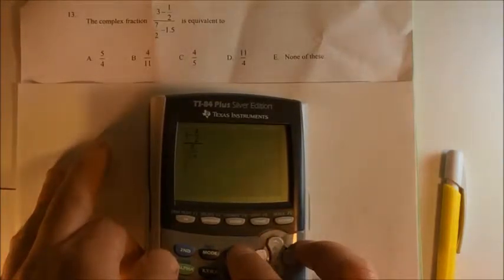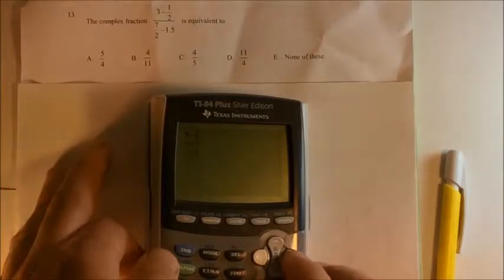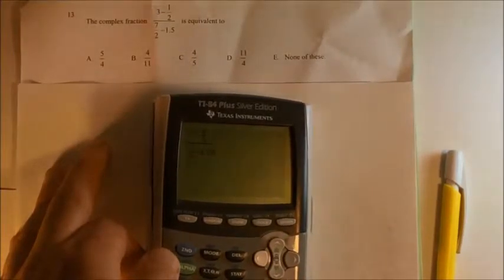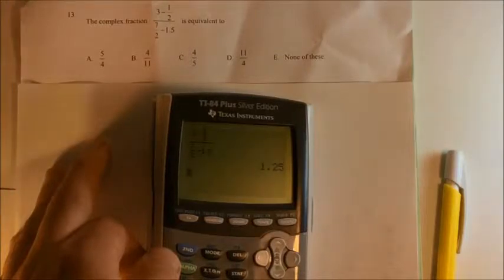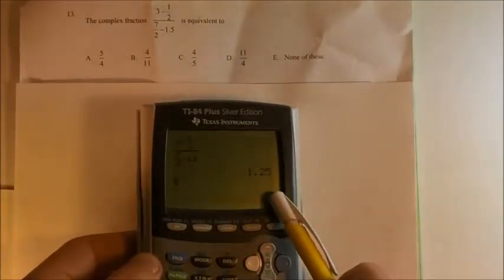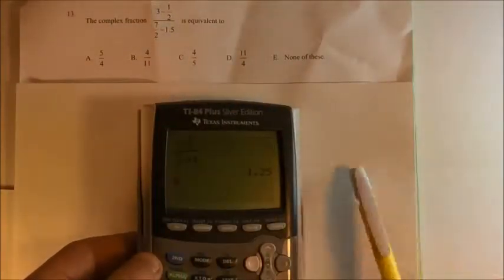Oops, I forgot my minus sign. Minus 1.5. There we go. Let's see how it deals with this. That gave us 1.25, which is really just the same thing as saying 5 over 4.